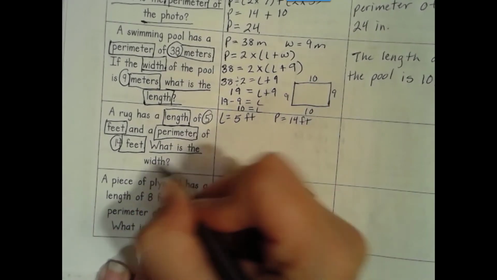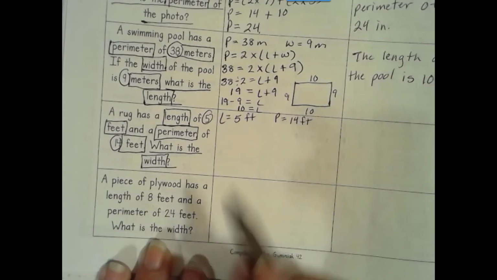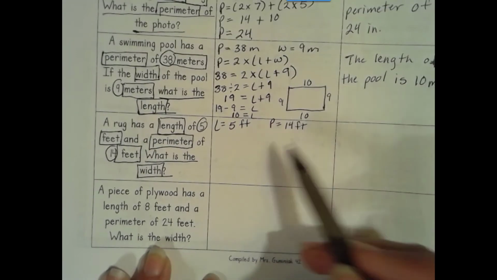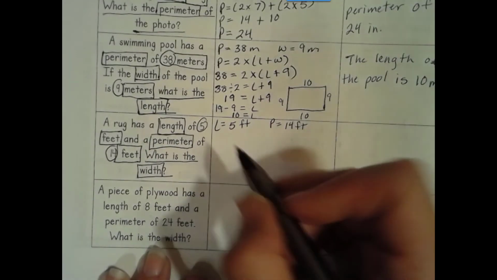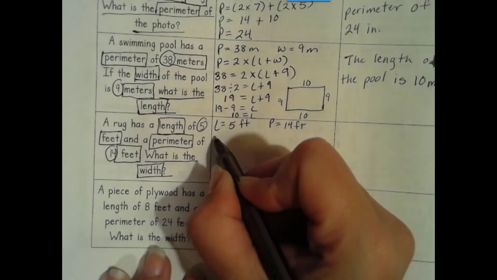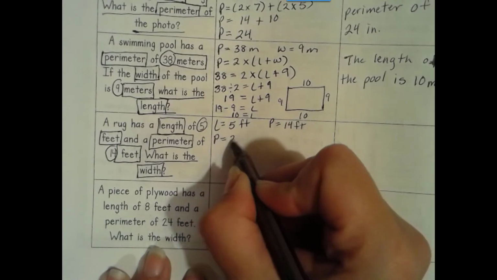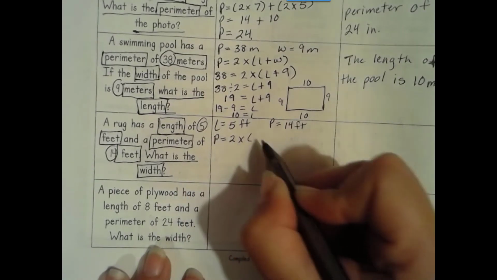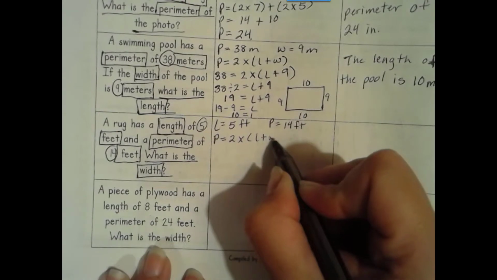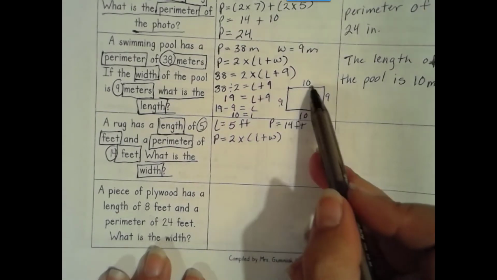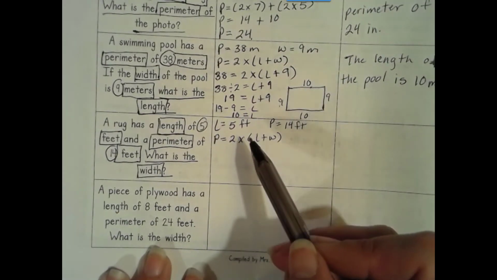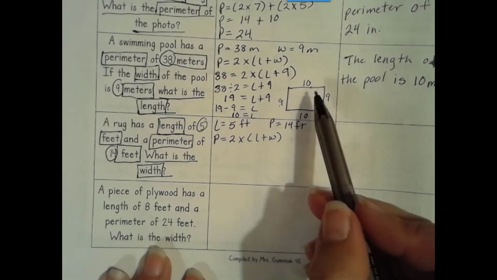What is the width? So we're going to do similar to our last problem. It's just this time we're looking for width instead of length. So perimeter is 2 times our length plus our width, because we have those two added together, and double that will give us our whole perimeter.